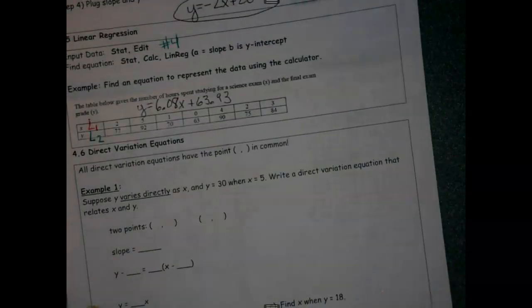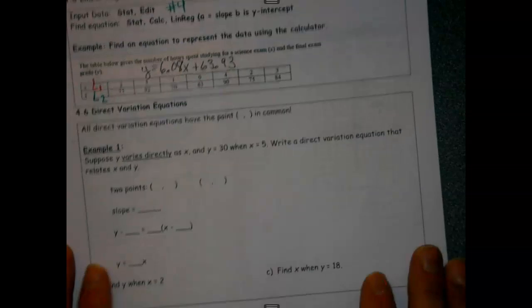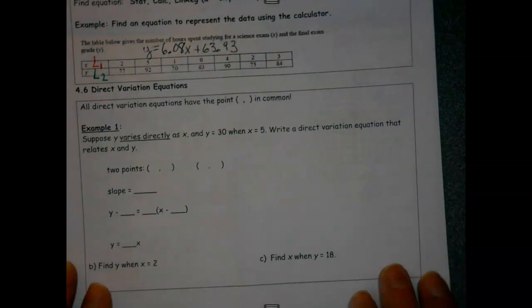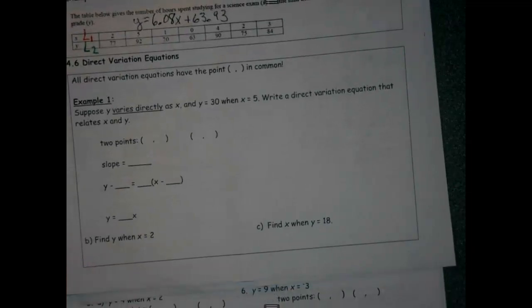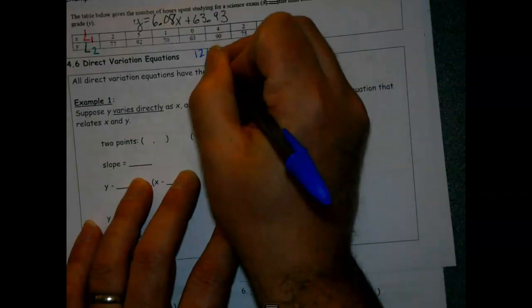Good. All right. So last part of Unit 4 here, new stuff. We are going to chat direct variation. And so as we look at this, I forgot to date things on Friday. That wasn't a good plan.